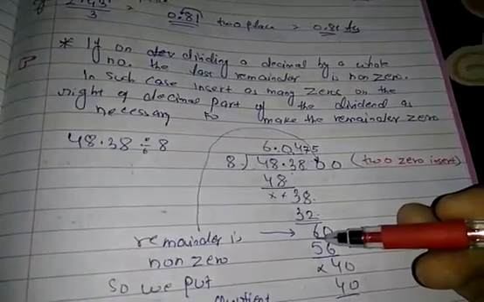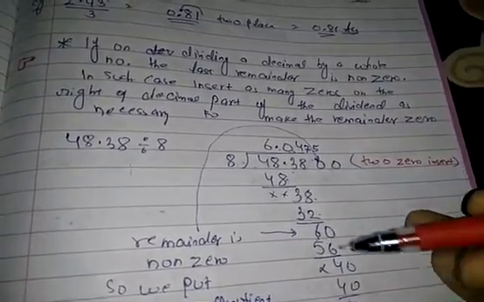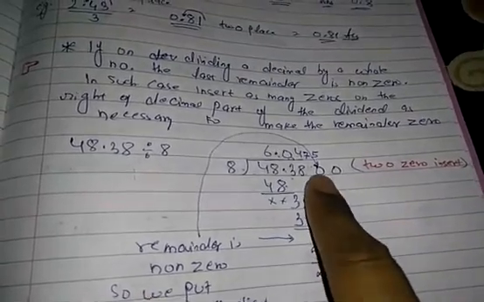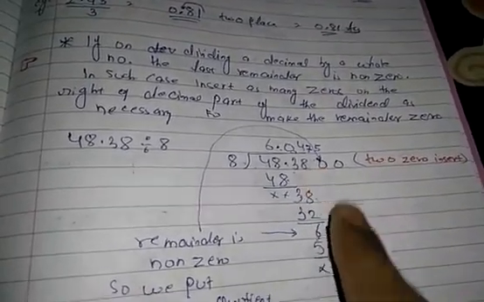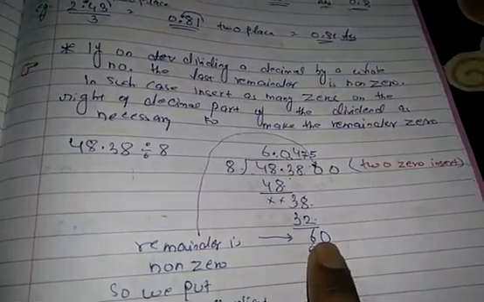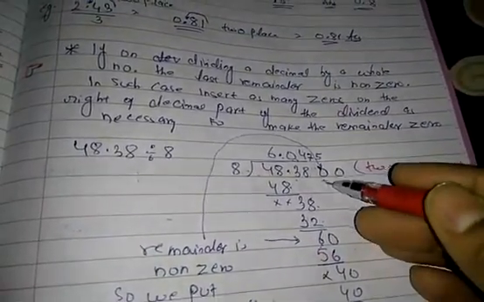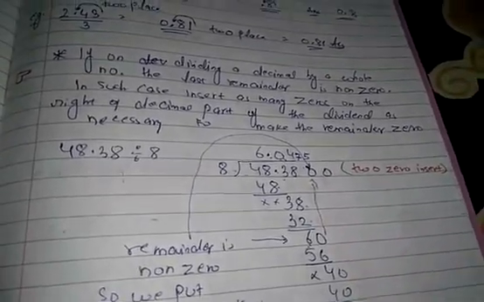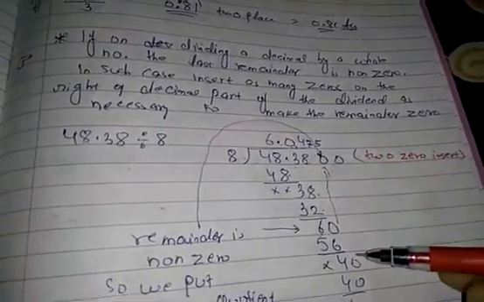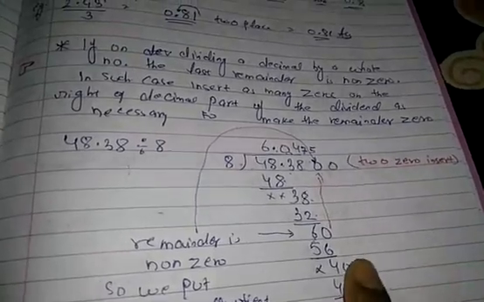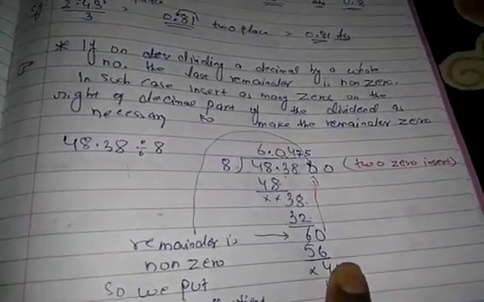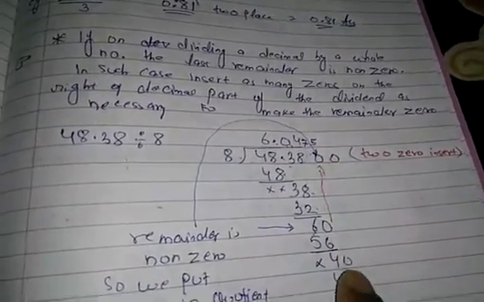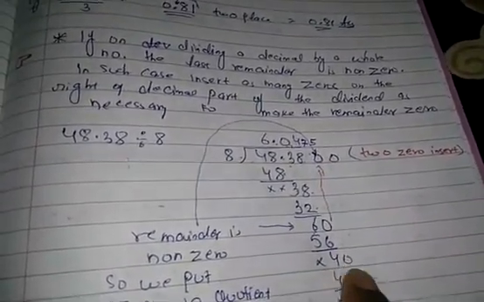The remainder is 6. Now 6 is a non-zero remainder, so we will put a 0 here. To bring the 0 here, this 0 will come down. Now 8 sevens are 56. The remainder is again 4, which is also non-zero. So again we'll put a 0. There will be 40. 8 fives are 40.